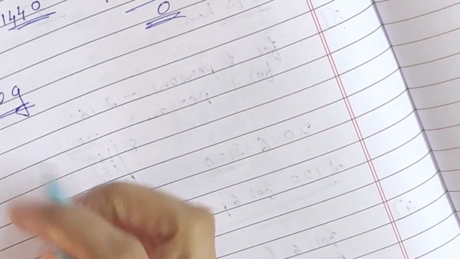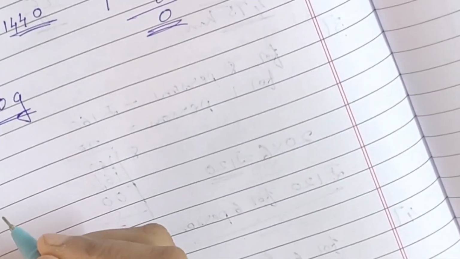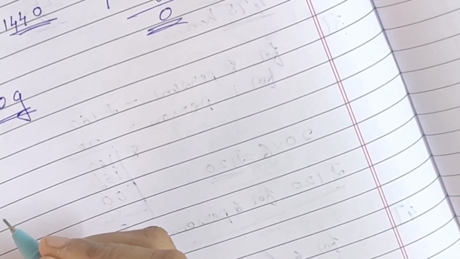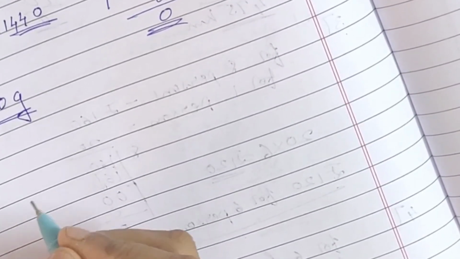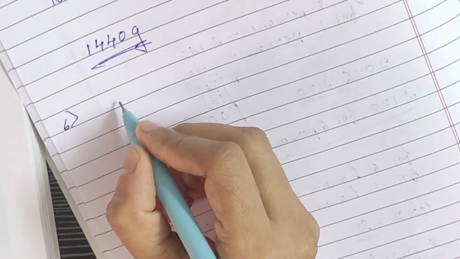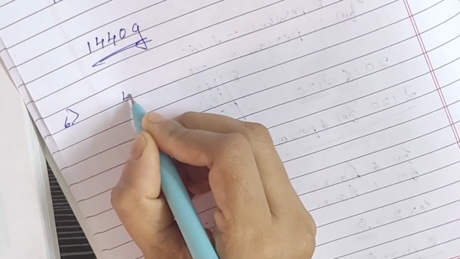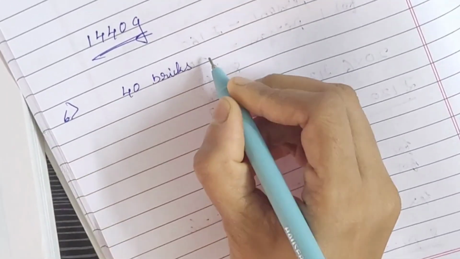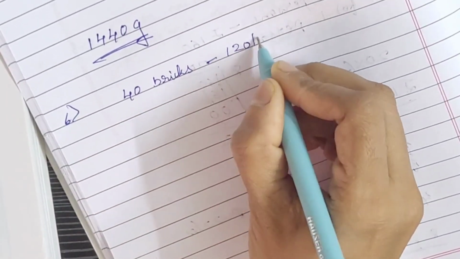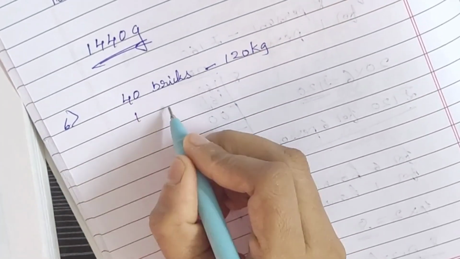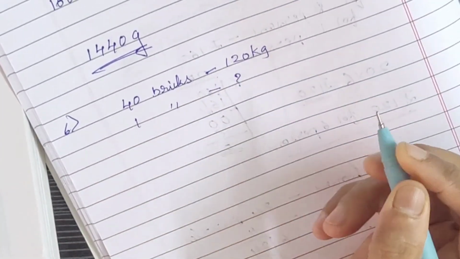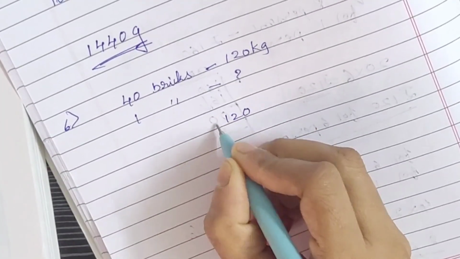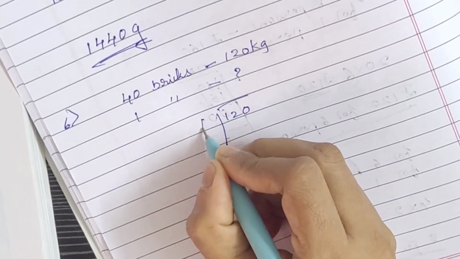Next, 40 bricks weigh 120 kg. How much would 25 bricks weigh? So, for 40 bricks weigh 120 kg. For 1 brick, how much? So find out this. 120 divided by 40.